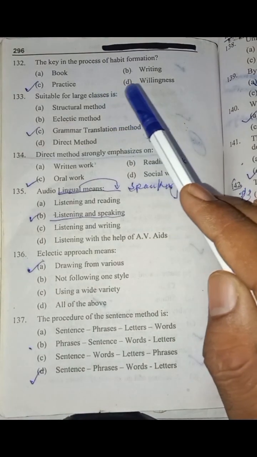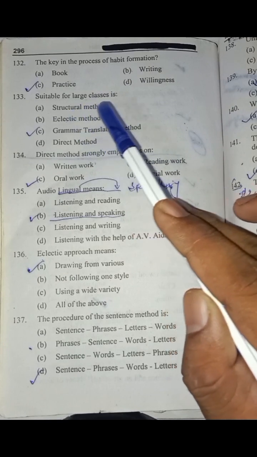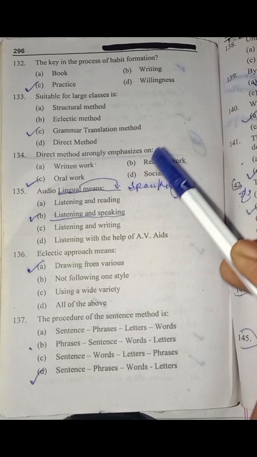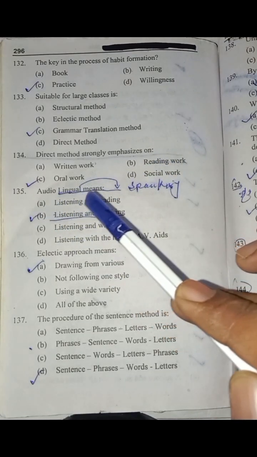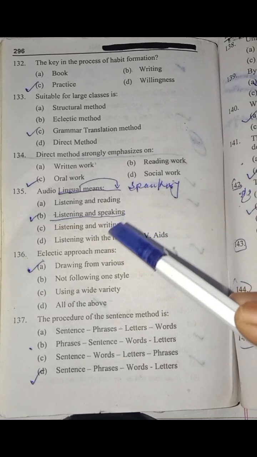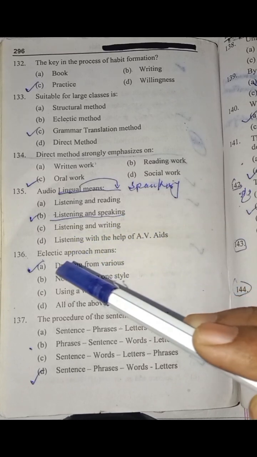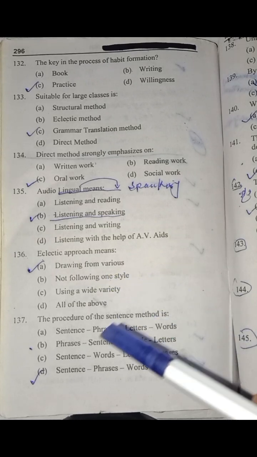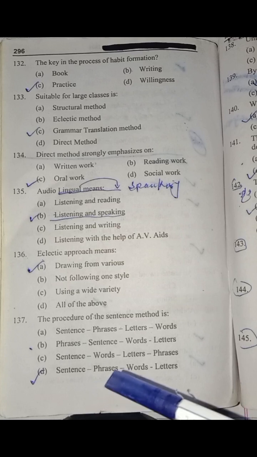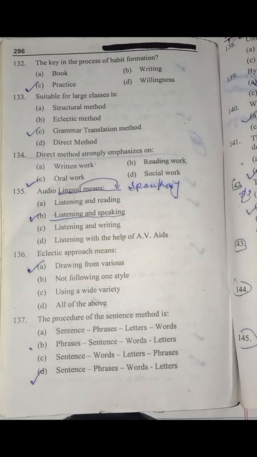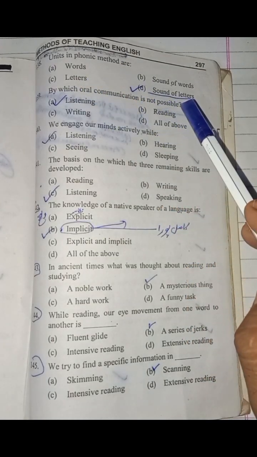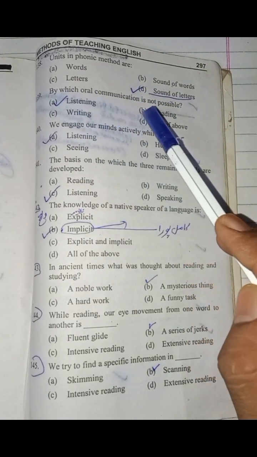The key in the process of habit formation is practice. Suitable for large classes is the grammar translation method. The direct method strongly emphasizes oral work. Audiolingual means listening and speaking. The eclectic approach means drawing from various. The procedure of the sentence method is that first the sentence is read, then phrase, then word, and then letter. The phonic method is sounds of letters, by which oral communication is not possible.